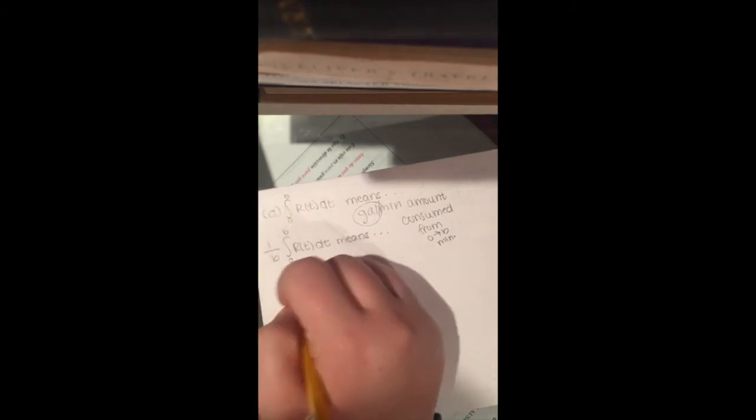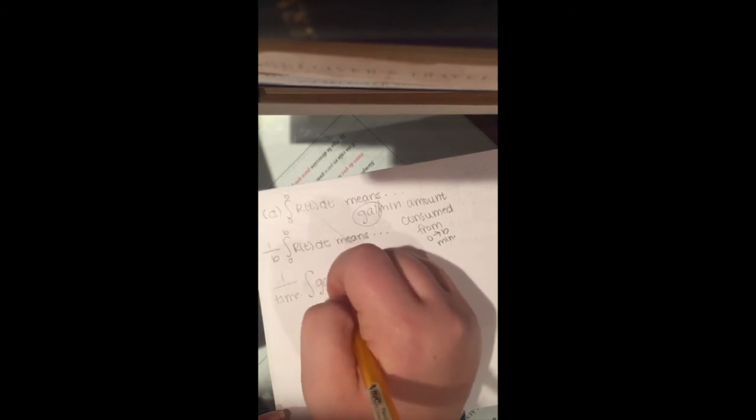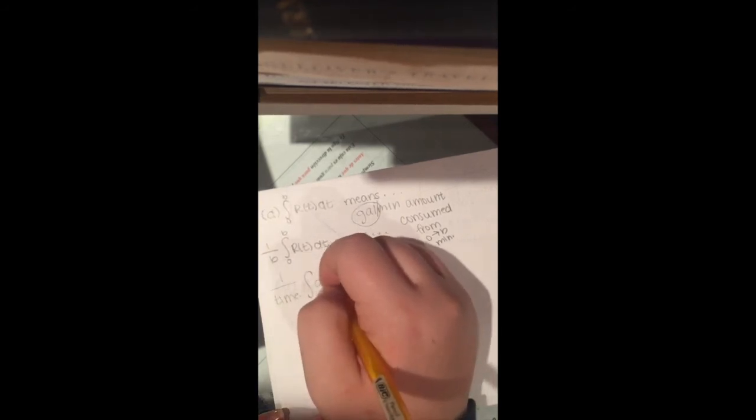And since we know that b and 0 are time, you basically have 1 over time times gallons per minute. And so once again, when we integrate gallons per minute, we're just going to get gallons. So you basically have 1 over time times gallons, which gives you gallons per time, or gallons per minute.